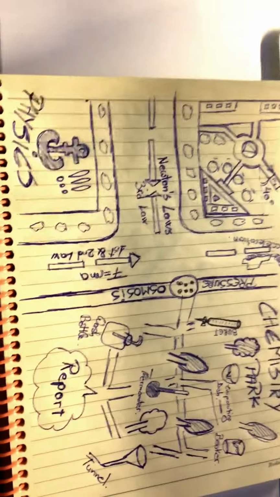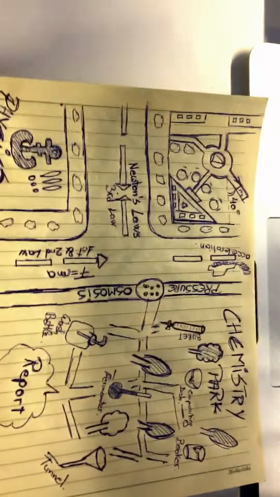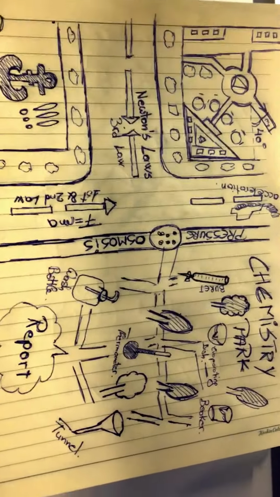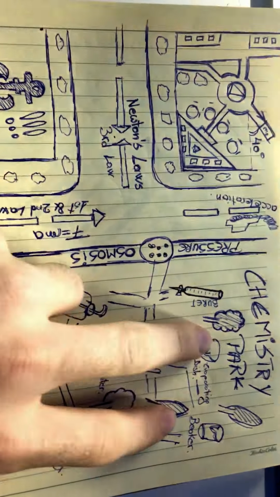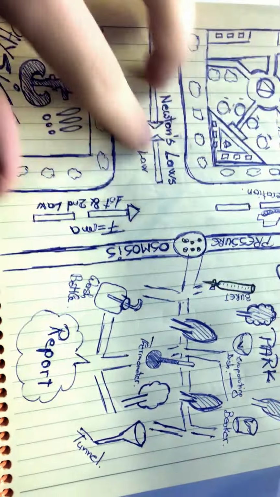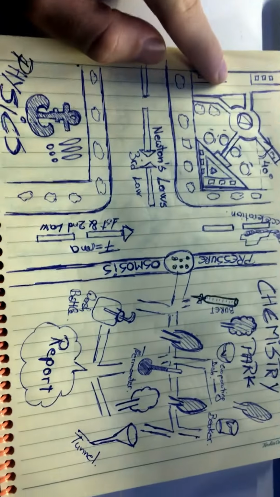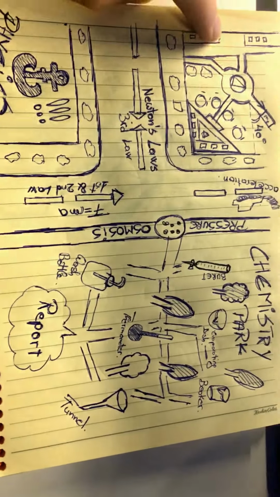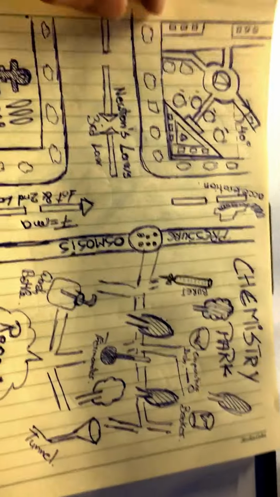So here you see the plan of my route. On the right side I put the chemistry park, on the left side I've put physics, and this is just a simple plan in my mind.